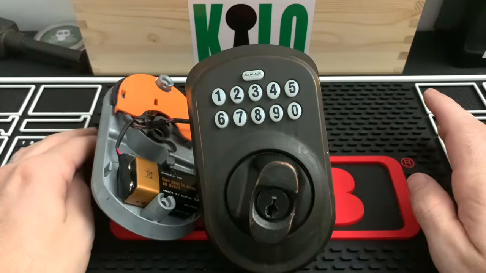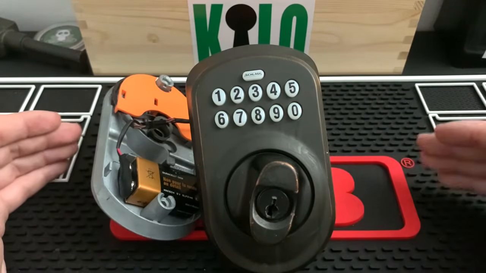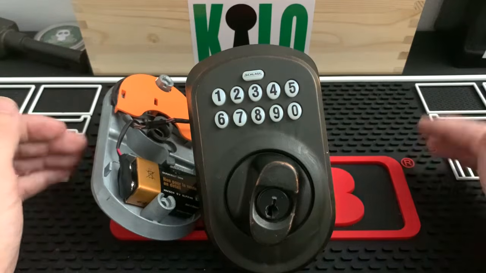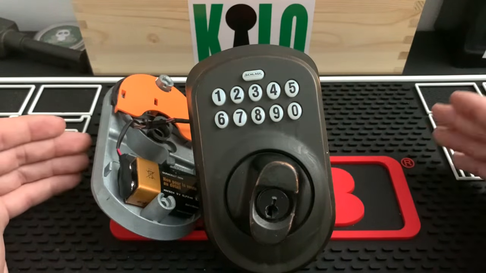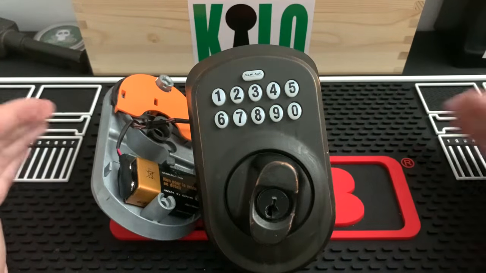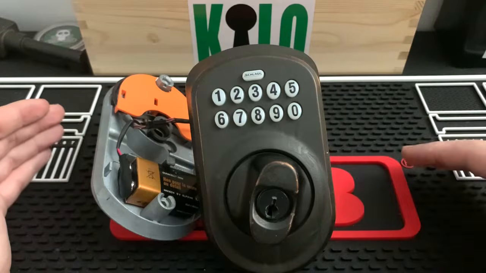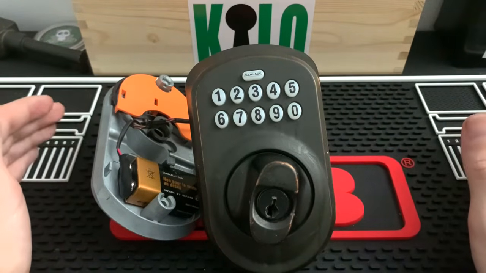Now, maybe you want to erase all of the user codes and start from scratch. Maybe you just fired your landscaping crew, or you had work being done and you gave multiple people different codes, and you just want to reset it and get rid of all of their codes and start over.